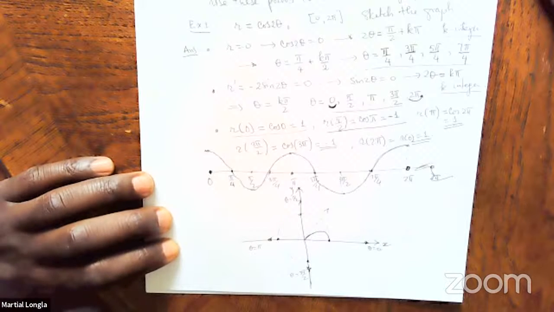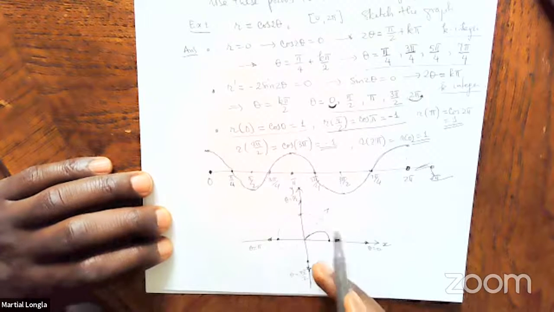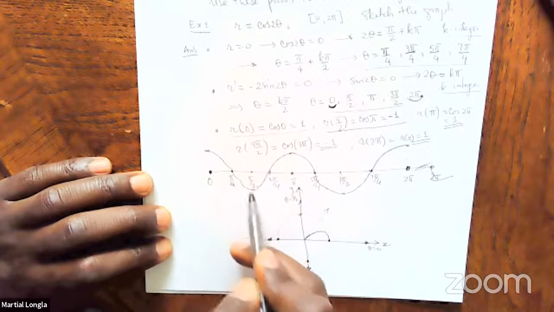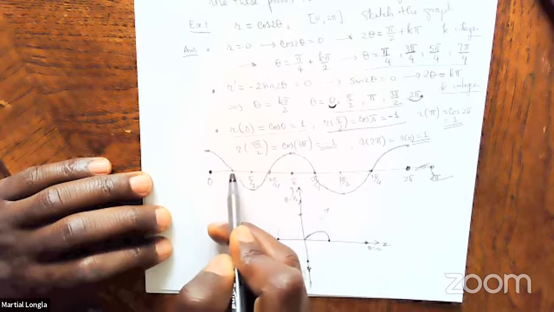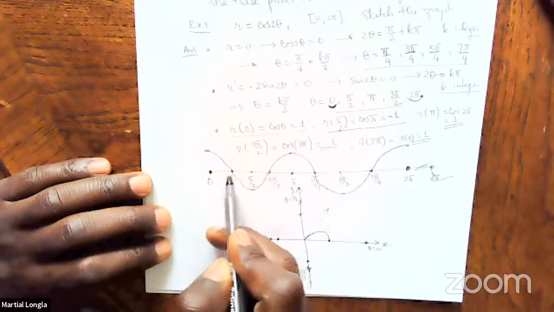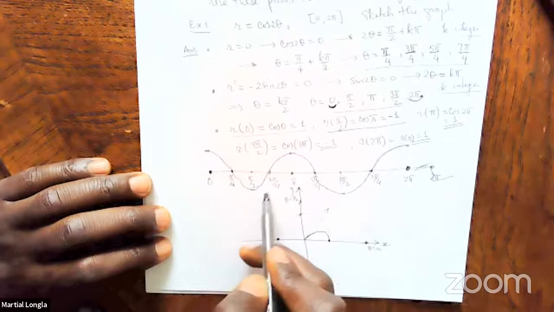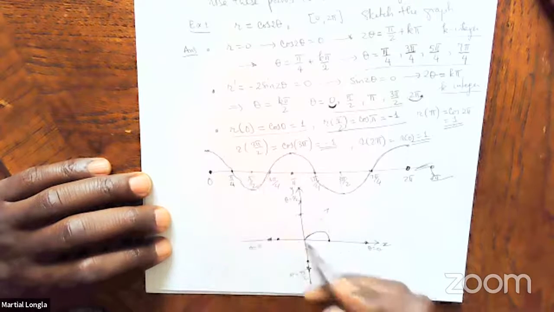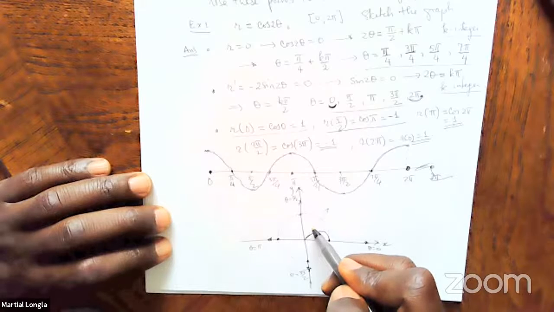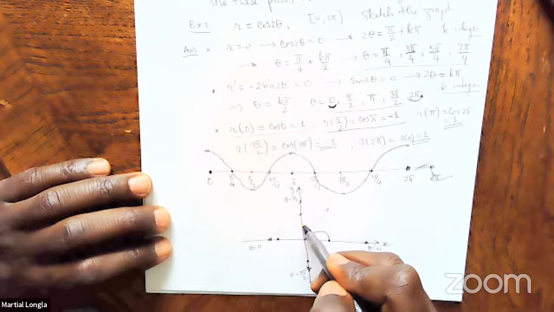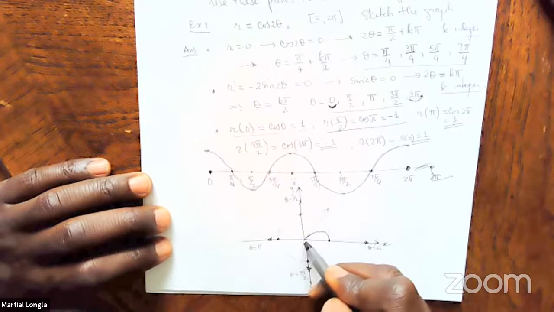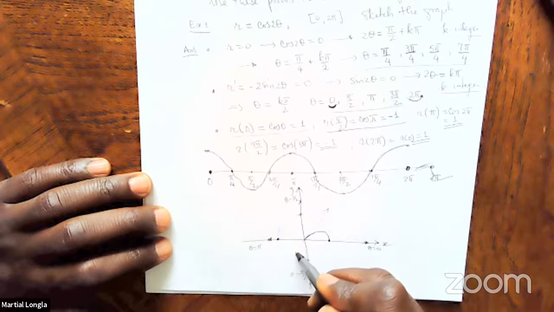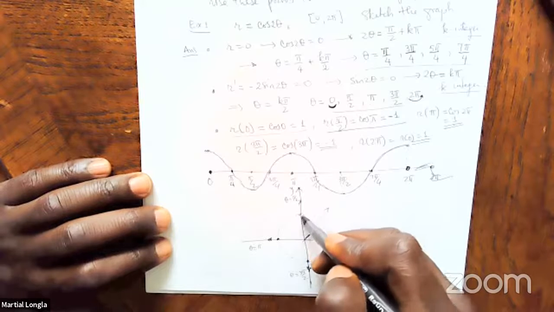Then the next thing, it says from pi over 4 to pi over 2, the radius crosses and gets negative, right? This is all negative here. So from pi over 4 to pi over 2, everything goes negative. So it flips. When it goes negative, it means it's not going to be here.